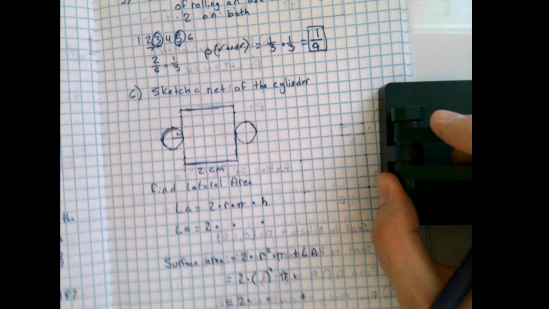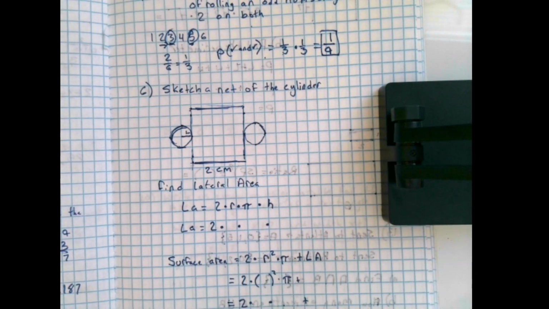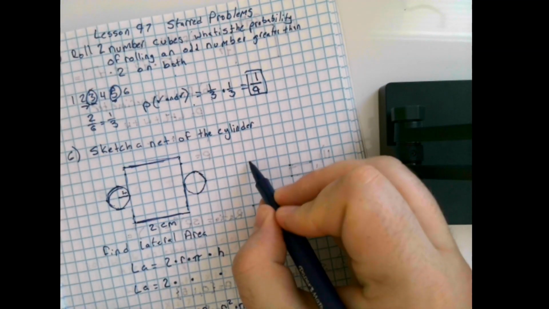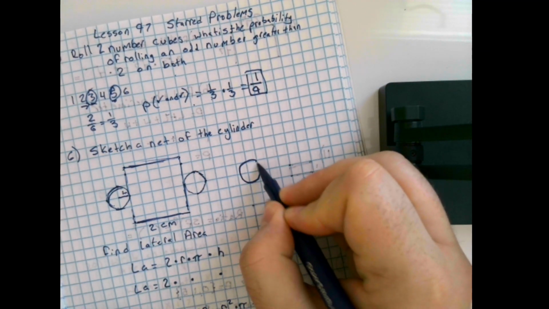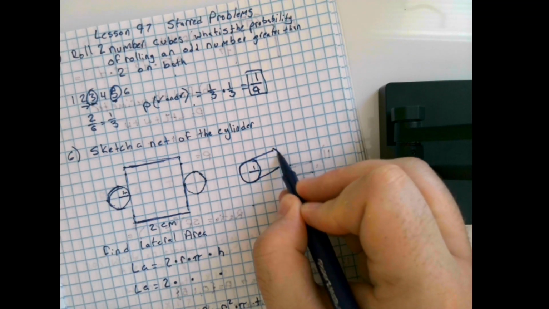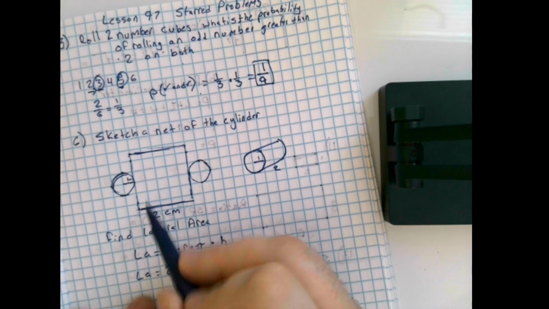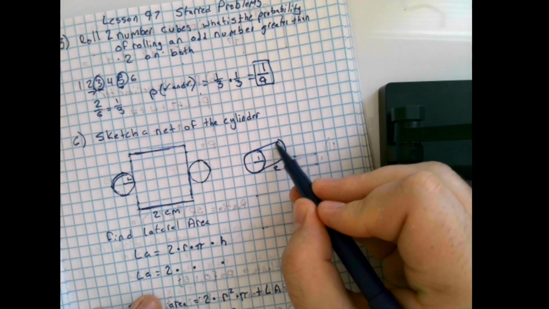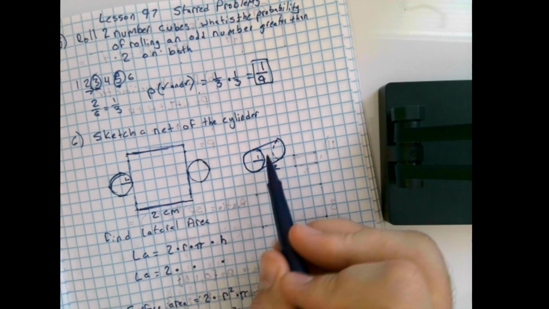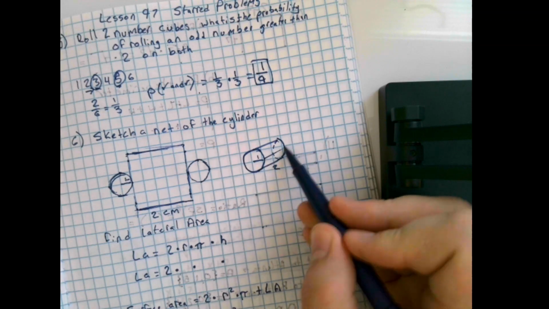Our next star problem is question 6. Question 6 gave us a cylinder and asked us to sketch a net. The cylinder it gave us looked like this. This is a rough approximation of what the net would look like. We would have a rectangle which represents this tube-like part here.